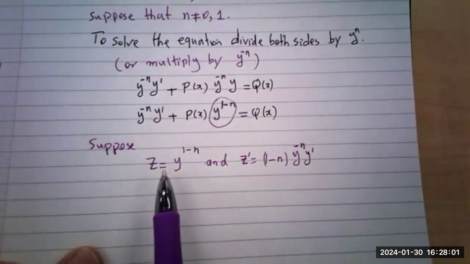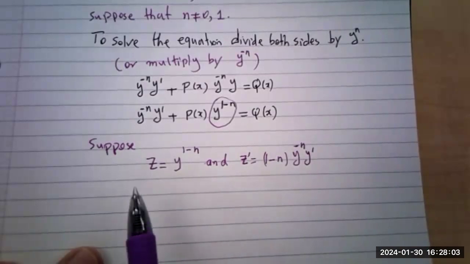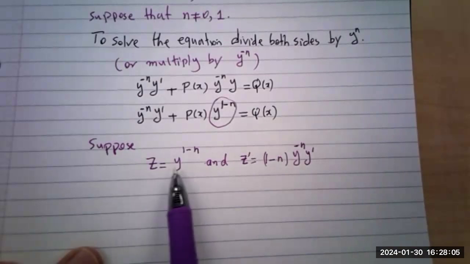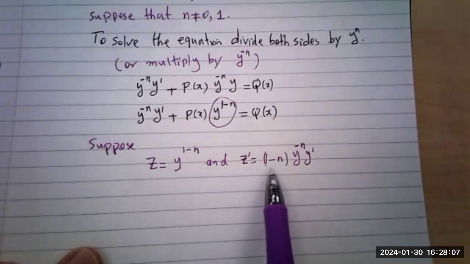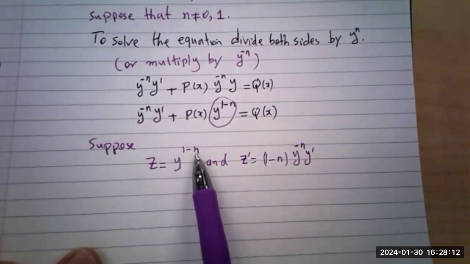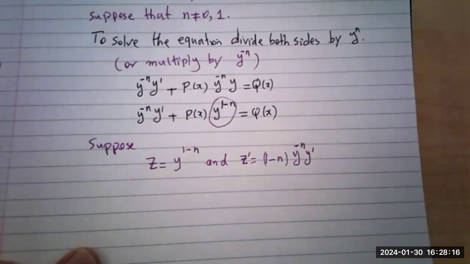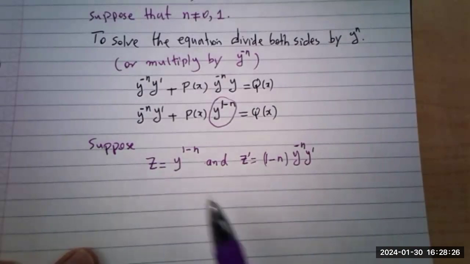So I differentiate both sides. Use the chain rule because y is a function of x. With the power rule, you bring the power down, 1 minus n, and reduce the power by 1 unit: 1 minus n minus 1. So the 1 and 1 cancel out, and you get y to the negative n, of course times y prime. Okay, so what we are going to do now, extra job.